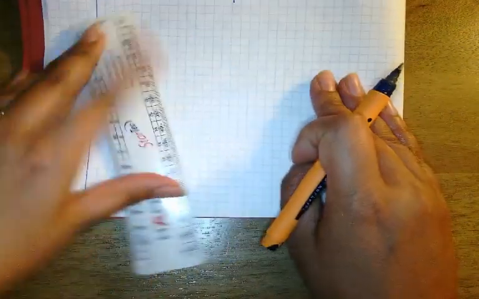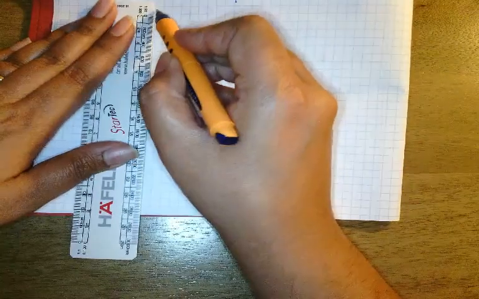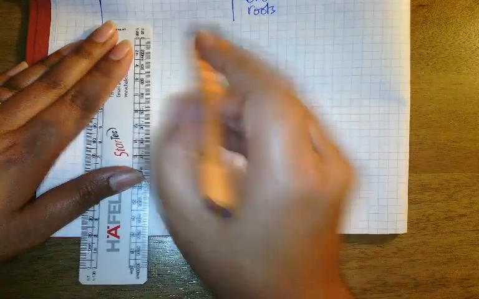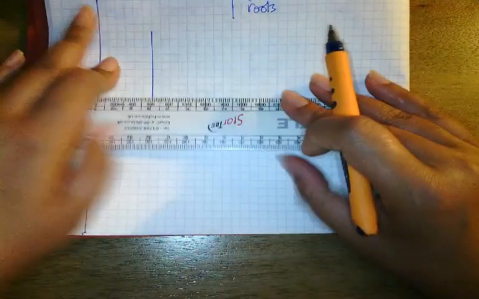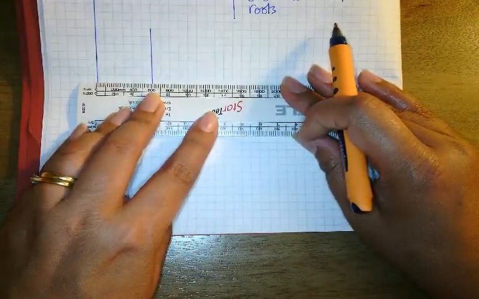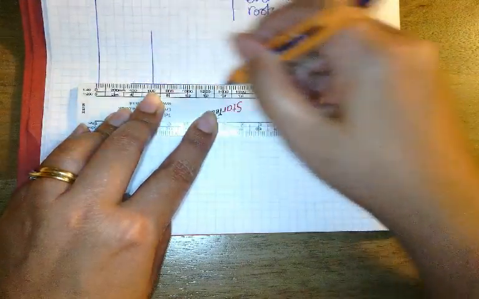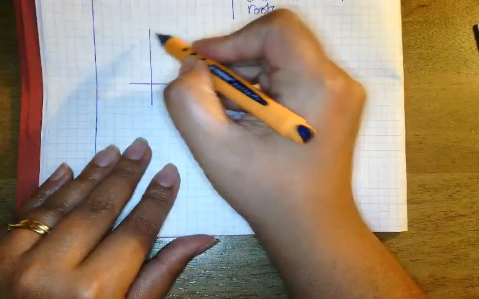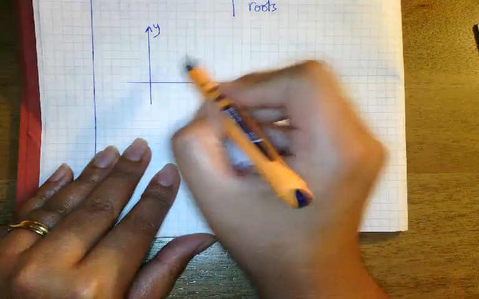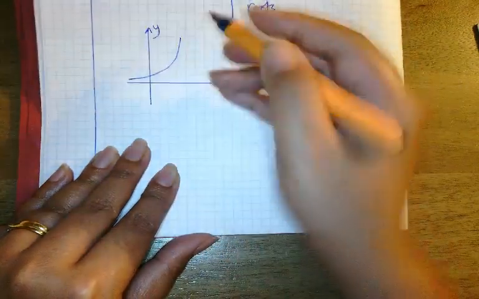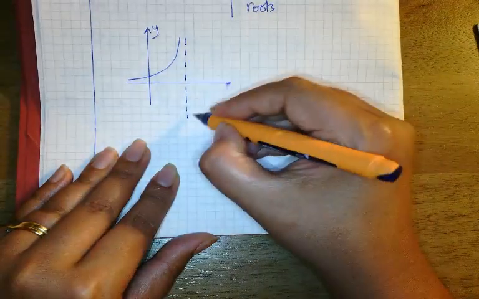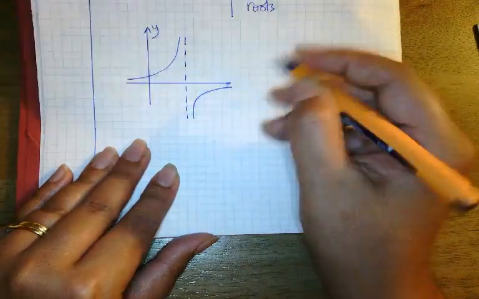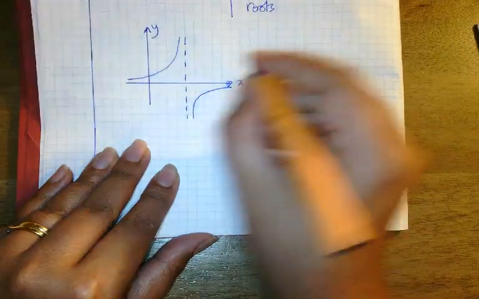I could have, and this is where I was talking about the reciprocal function, something that looks like this. And what did we say that this function was? A discontinuous function.